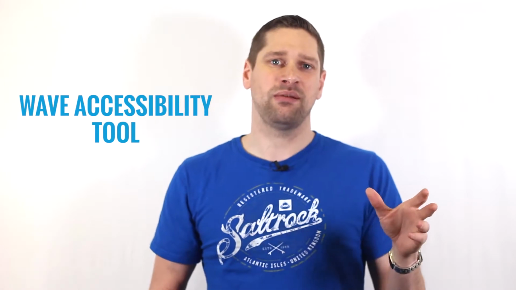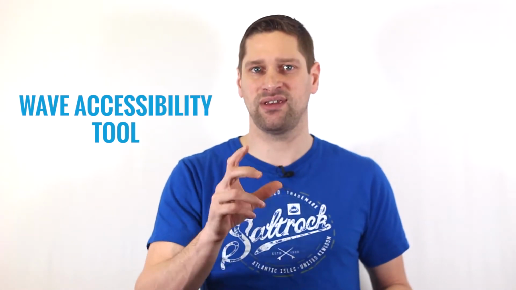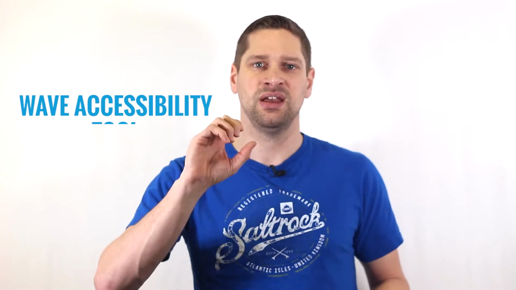It's all good. The final tool is the Wave accessibility tool. I talked about in a previous video why we're testing for accessibility. So again, this is a really simple tool which looks at things like colors, font sizes, use of imagery, alt tags, navigation around the site from an accessible perspective, and makes sure that your website isn't discriminating against people with disabilities.